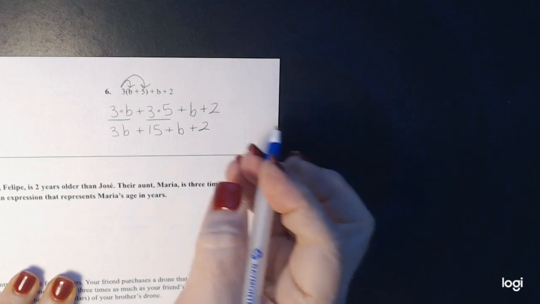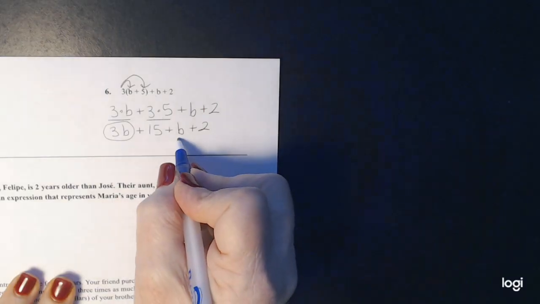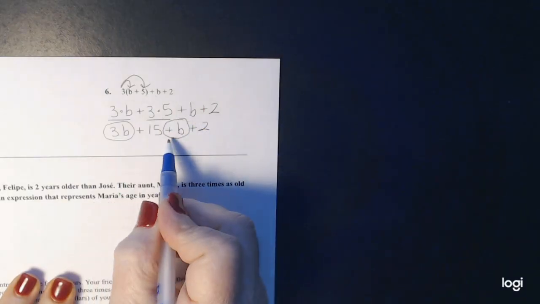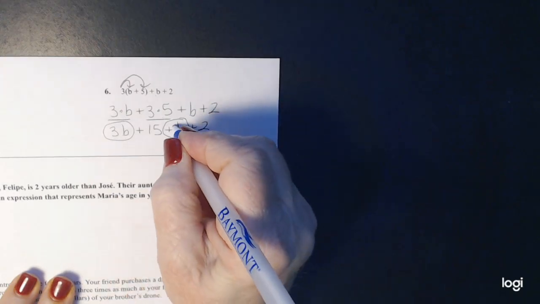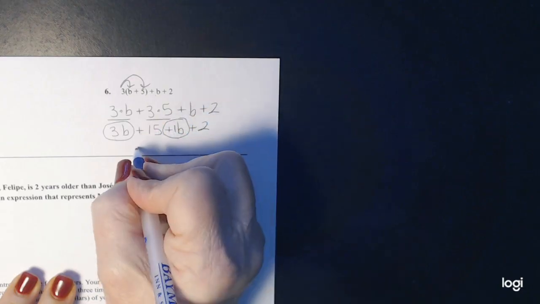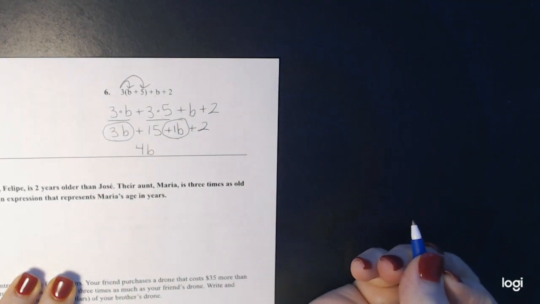Ooh, I see some like terms. I see a 3b. There's nothing in front of that one. Here's the b, and it has a plus in front of it. 3b plus, oh, there's that secret number 1. 3b plus 1b would be 4b's.